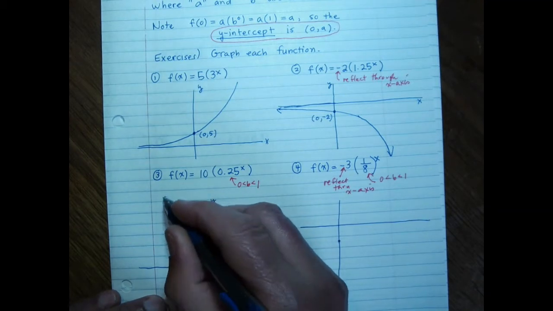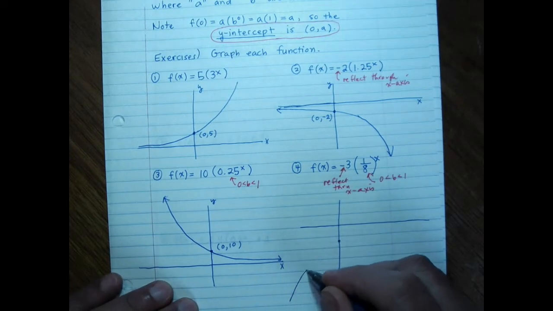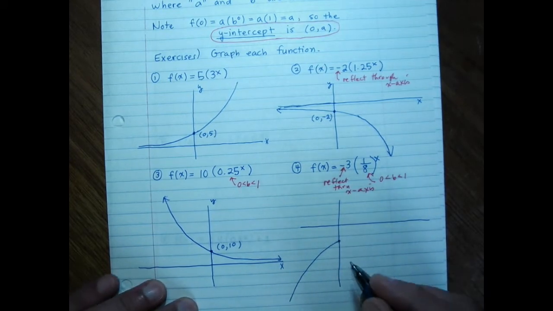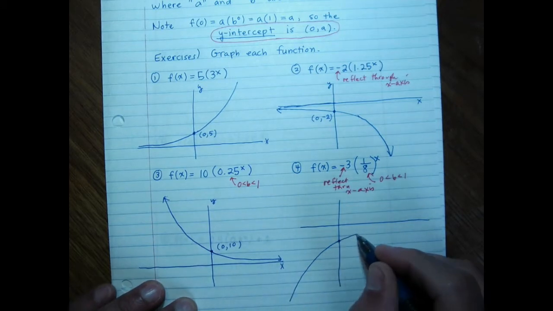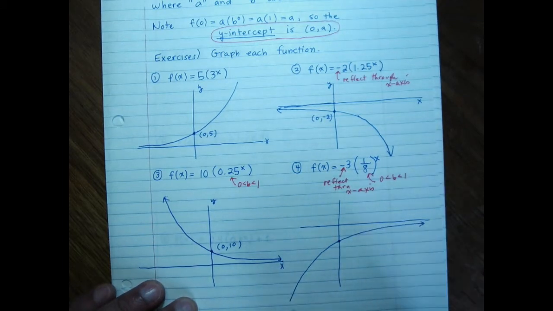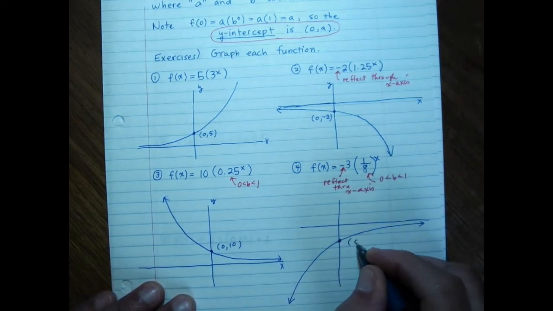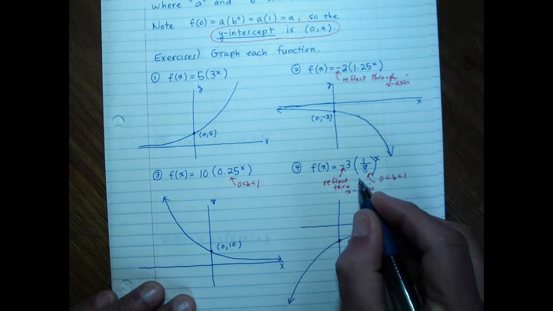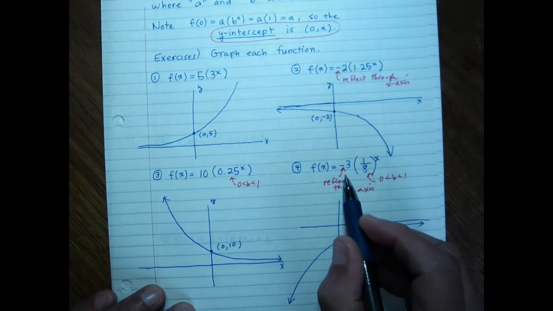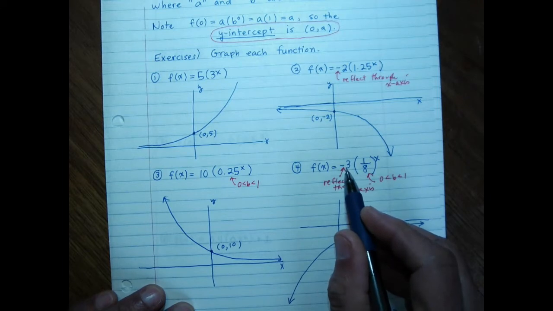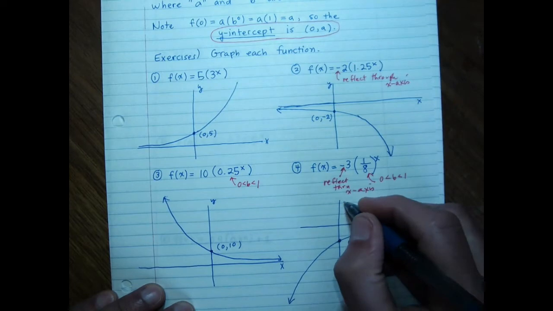This portion of the graph, when we reflect through the x, will become a piece coming up from below. And then instead of approaching the x-axis from above, we're going to approach the x-axis from below. And my y-intercept when x is 0 here will be negative 3. You can either plug in or use that value of a to label the y-intercept.